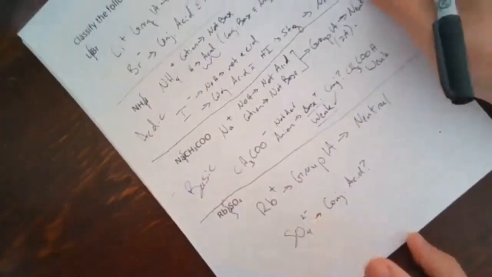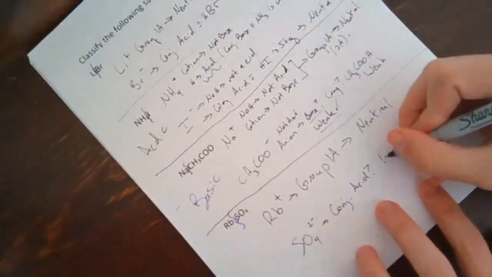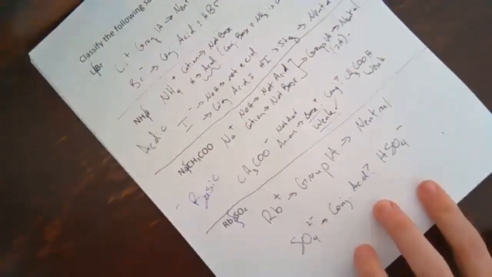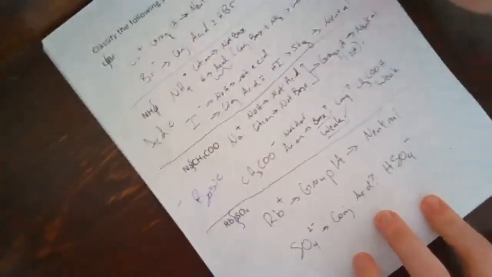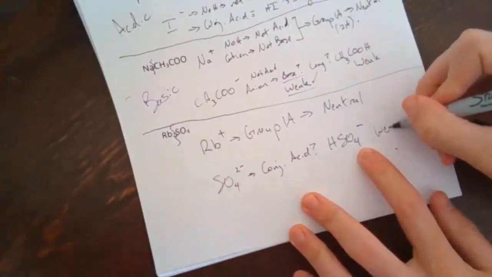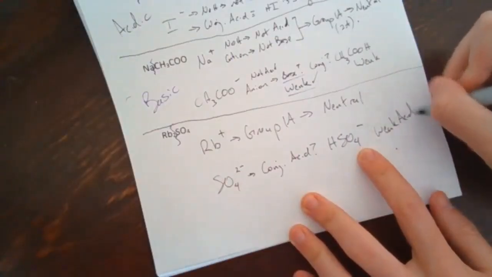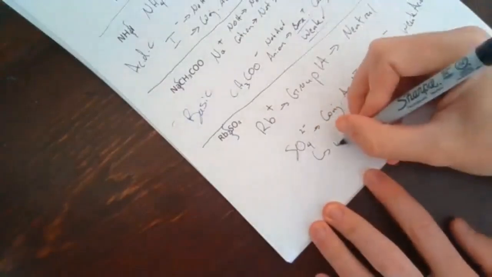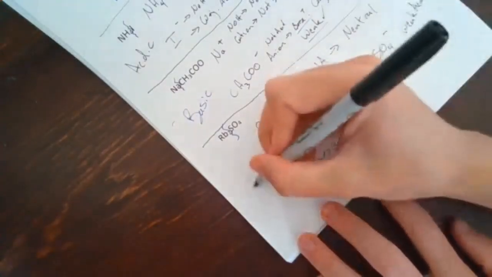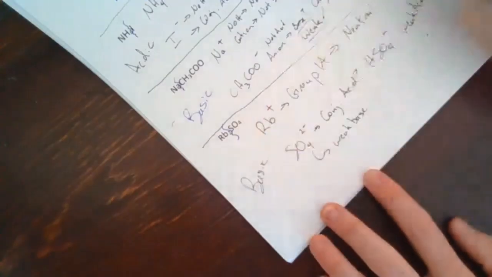The conjugate acid is HSO4-, not H2SO4. HSO4- is a weak acid, which means this is a weak base. So sulfate is a weak base, and this salt is basic.